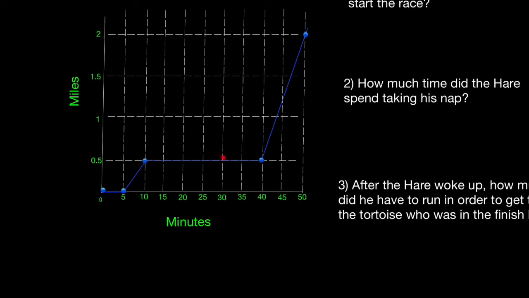So you can say that throughout this interval, the hare had only traveled a distance of 0.5. Once you start getting into these values, you can see that the distance starts to change. At this value, which we don't really know for sure what it is, he crossed 1 mile. At this value, he was able to reach 1.5 miles. And then after 50 minutes, he was able to finish the race.